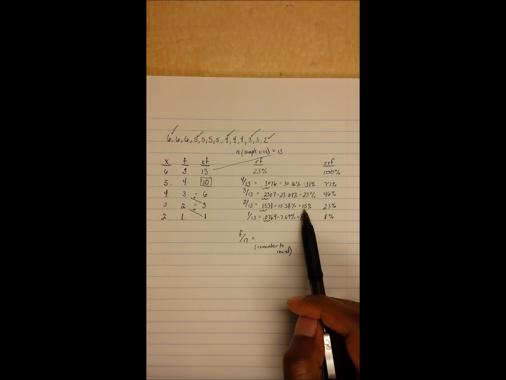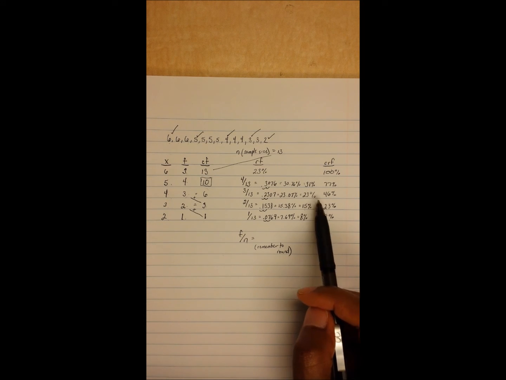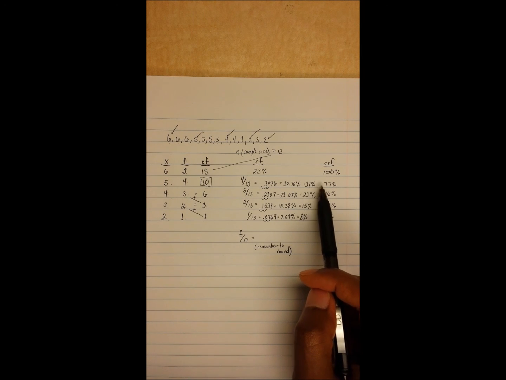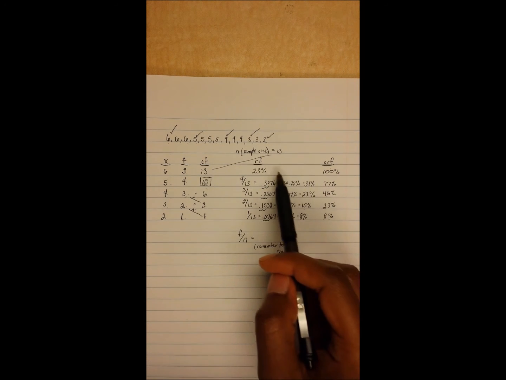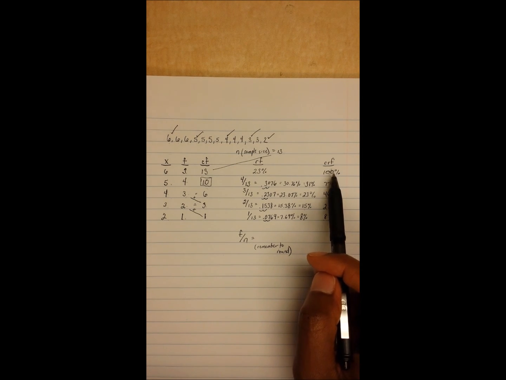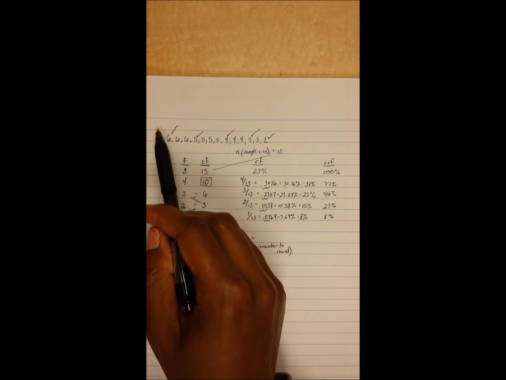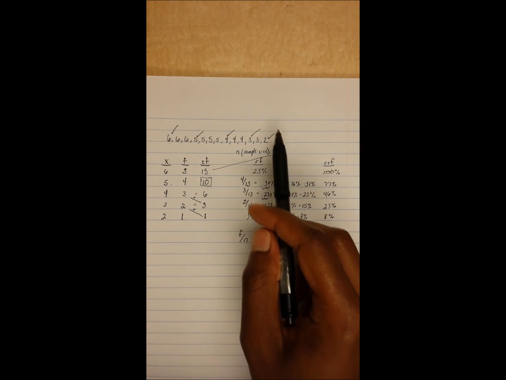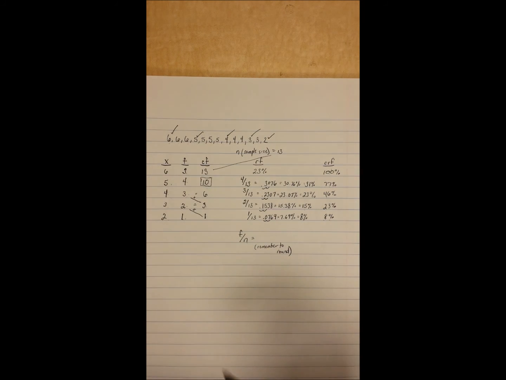So 8 plus 15 gave us 23. 23 plus 23 gave us 46. 46 plus 31 gave us 77. And 77 plus 23 gave us 100%. Okay, so that 100% is indicative of the fact that we are taking into consideration this entire sample. It represents, in a numerical fashion, this entire sample.